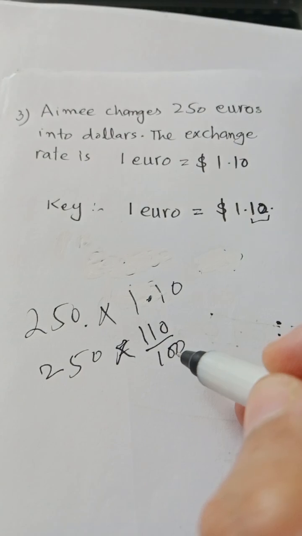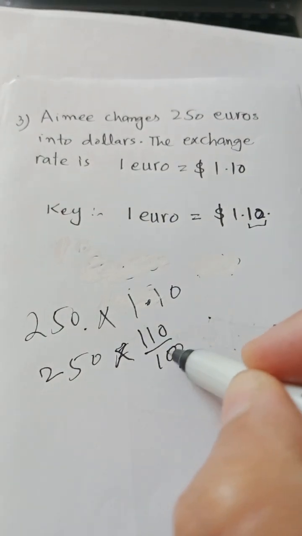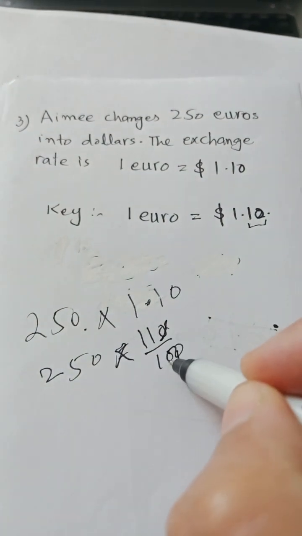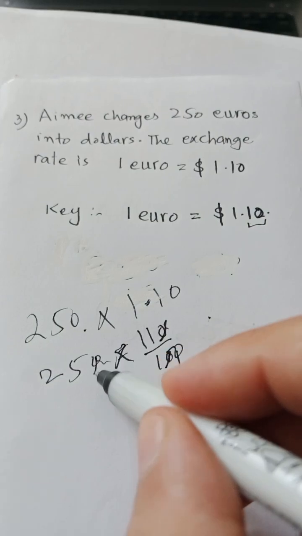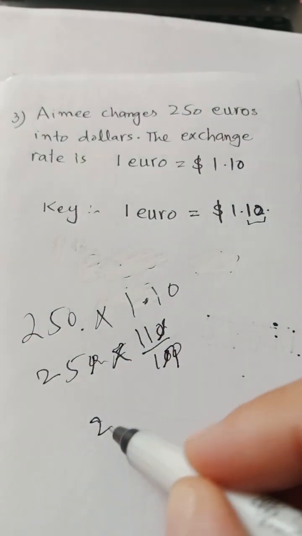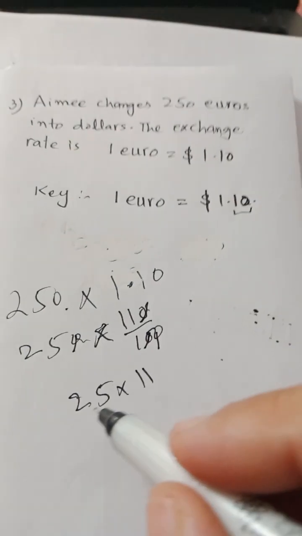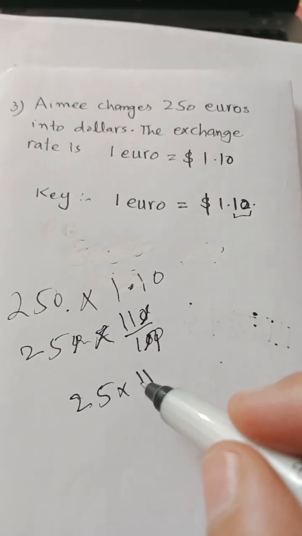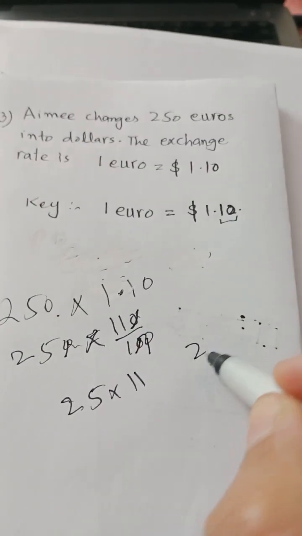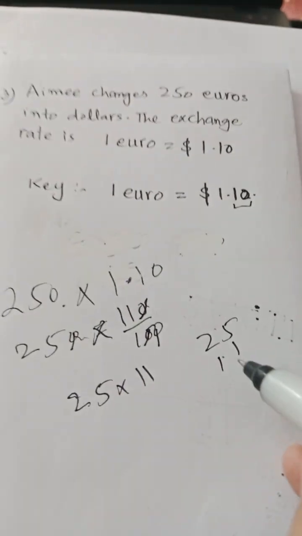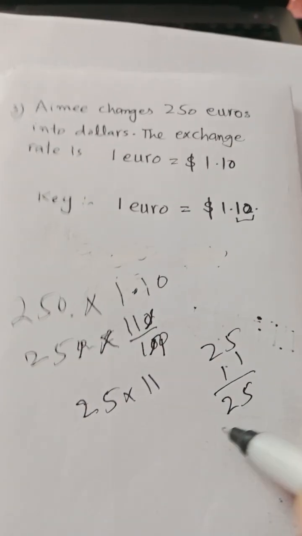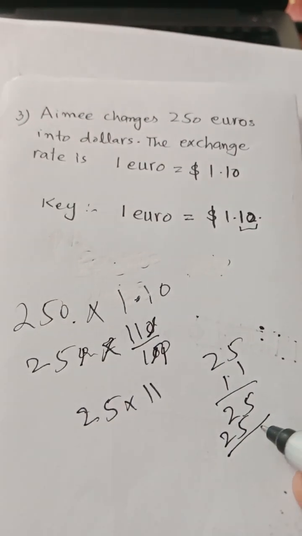The steps are very simple here. I will cancel out zeros with zeros. So just left is 25 and 11. So I will take the product of 25 and 11 here. So multiply 25 with 11. It will be 25 and 25.